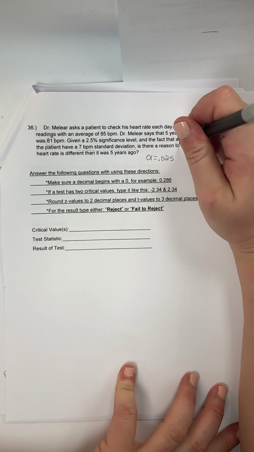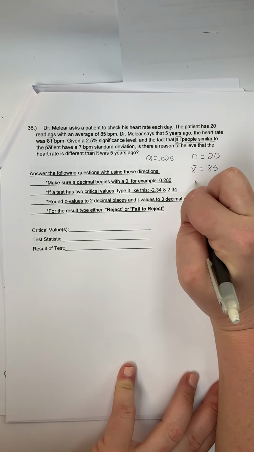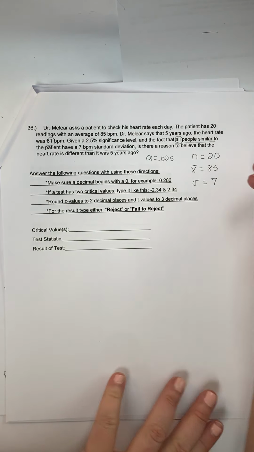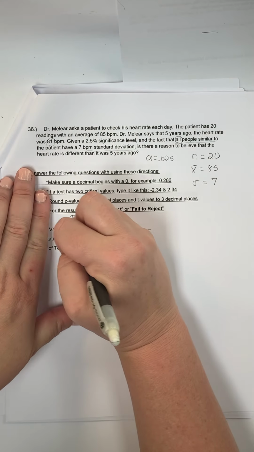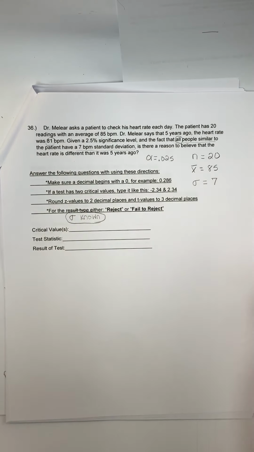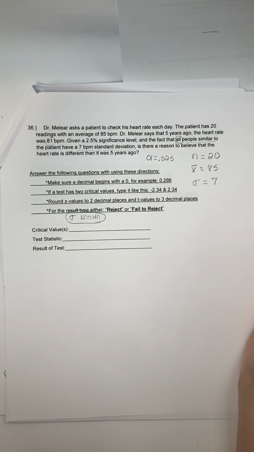A sample or a population? That's a population standard deviation. That's sigma. So sigma is known here. How do I know that? Because all people, that means a population, and sigma is a population standard deviation.